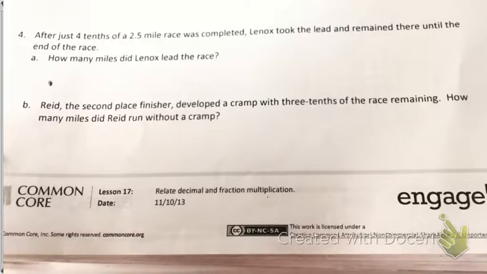All right, number 4 says, after just 4/10 of a 2 5/10 mile race was completed, Lennox took the lead and remained there until the end of the race. Letter A is, how many miles did Lennox lead the race? It says, after 4/10 of a 2 5/10 mile race.